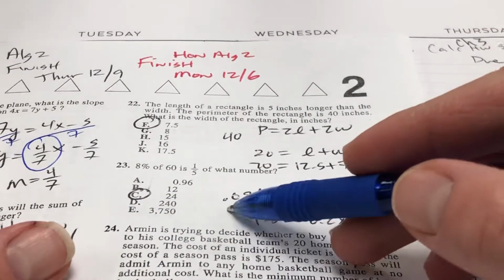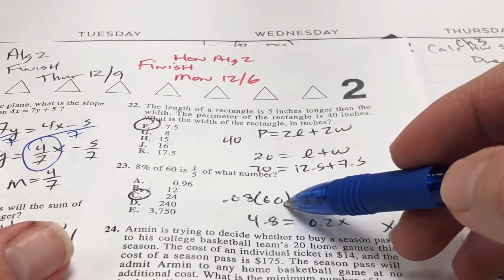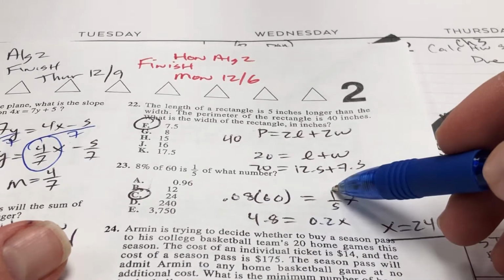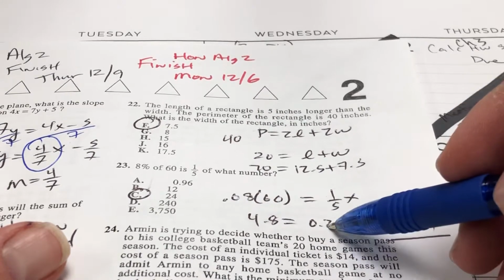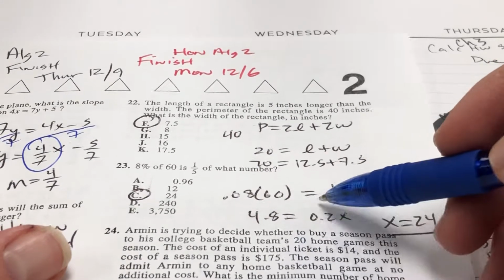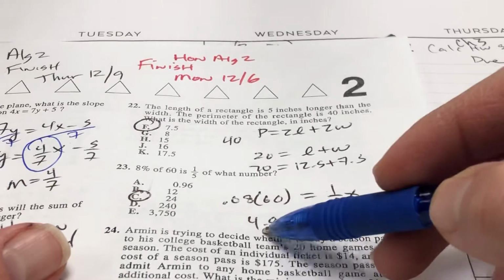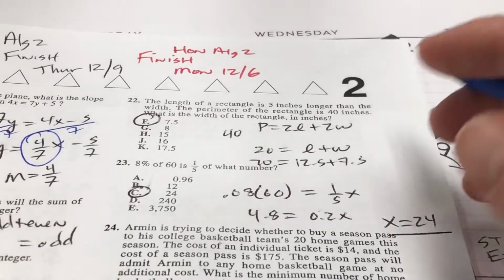23. 8% is 0.08. "Of" means multiplication, "is" equals, and a fifth of means multiplication. What number? A fifth is 0.2. 4.8 equals 0.2x. Divide both sides by 0.2. X is 24.